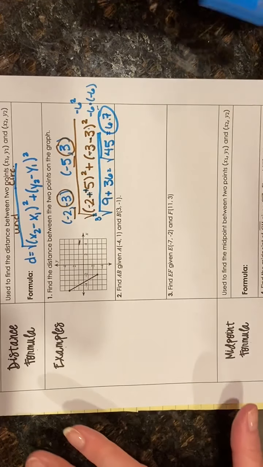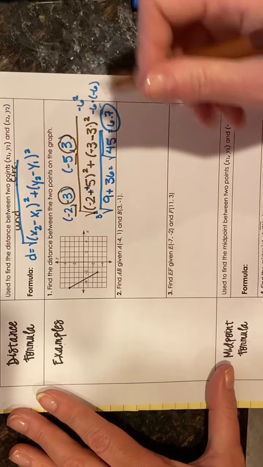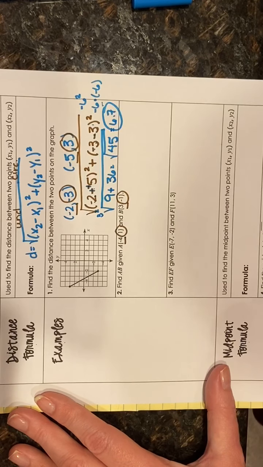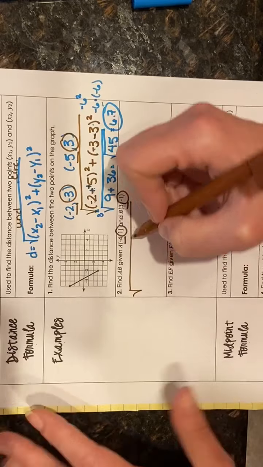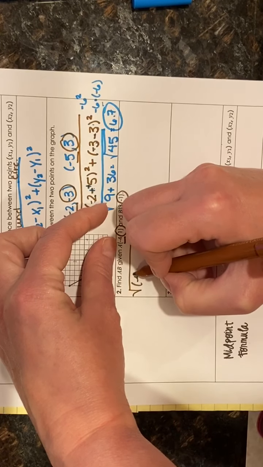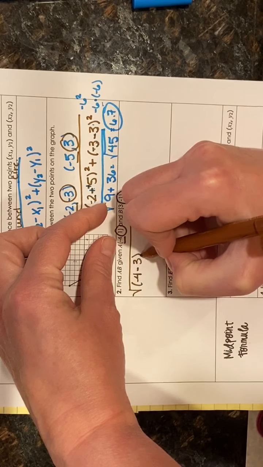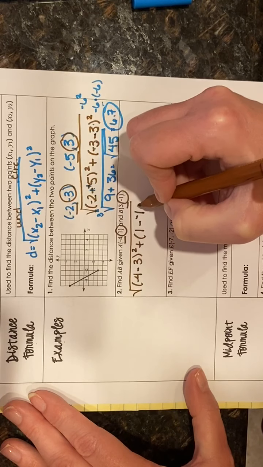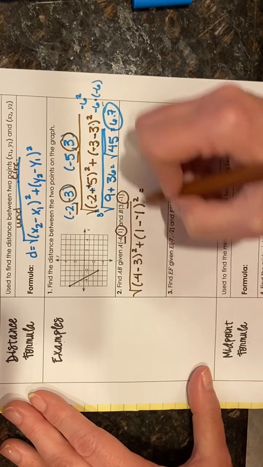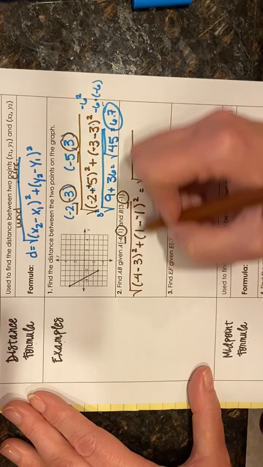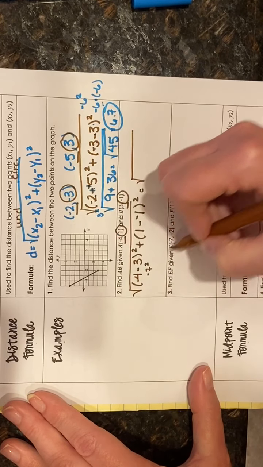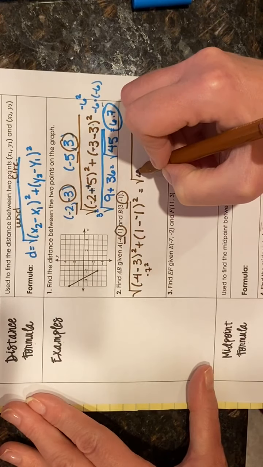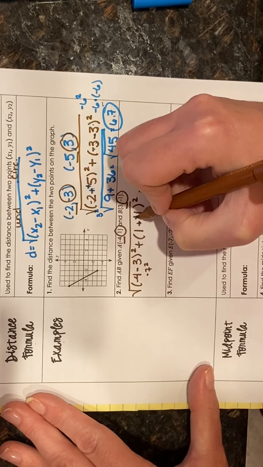All right. Now here, again, you underline the x's, circle the y's. Big square root sign. Underlines go together. -4 minus 3 squared plus 1 minus -1. Close it, square it. -4 minus 3 is -7. -7 squared, guys. A negative times a negative is a positive 49. Two negatives, bloop, bloop, make a positive.